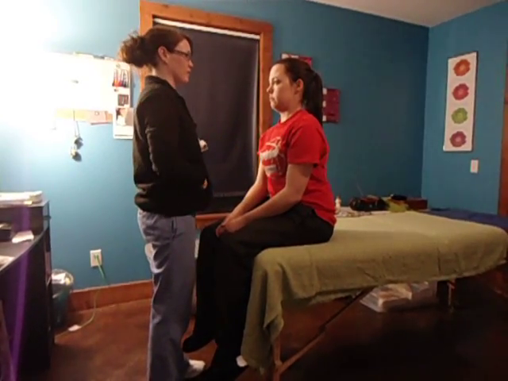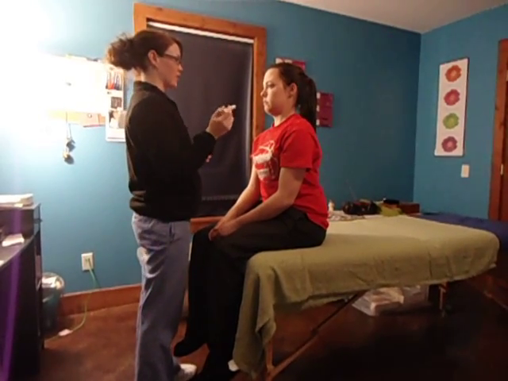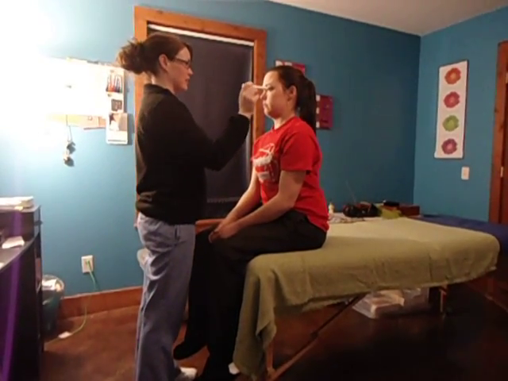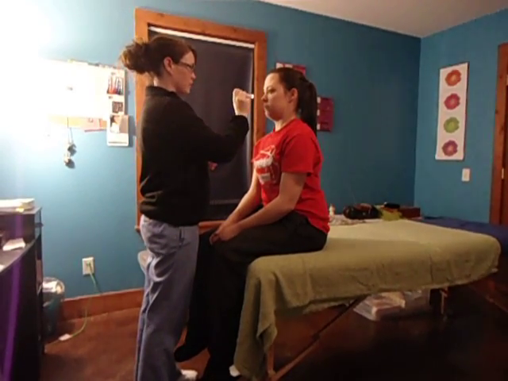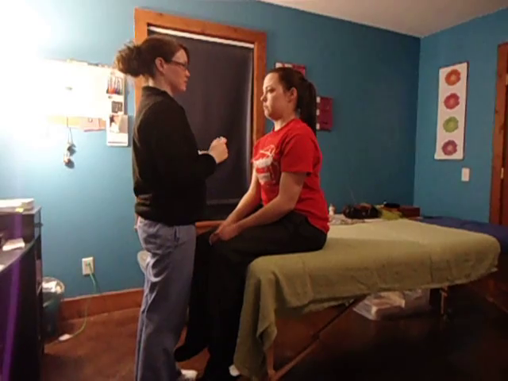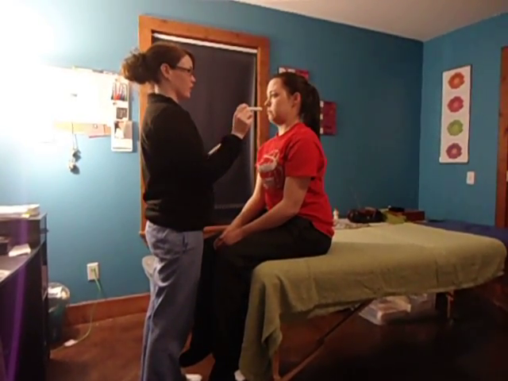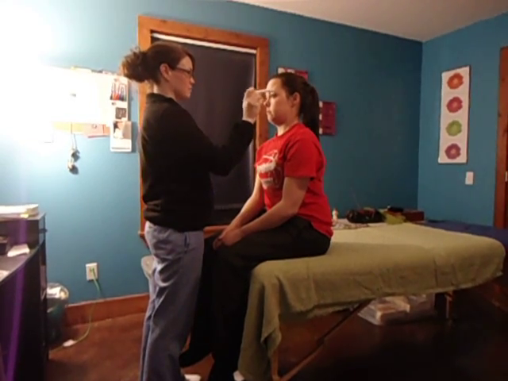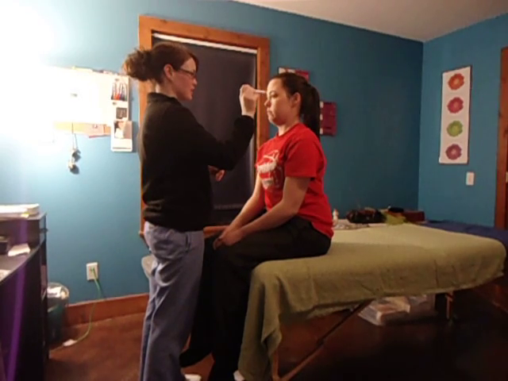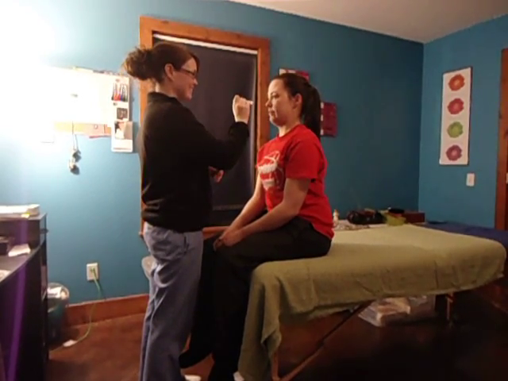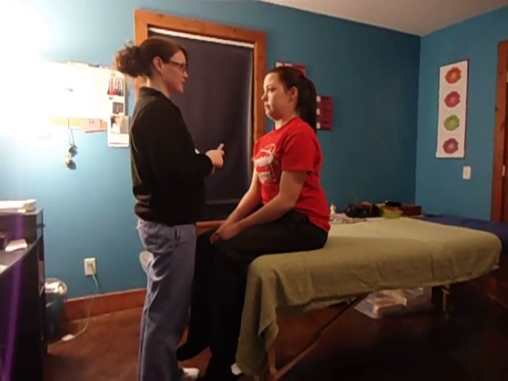Alright, now I'm going to move to her eyes. I'm just going to shine a light in your eye. I'm going to note whether her pupils are reacting to the light. I'm going to do it again, but this time I'm checking her left eye as I shine my pen light in her right, the opposite eye. Alright, I notice that they constrict to light.